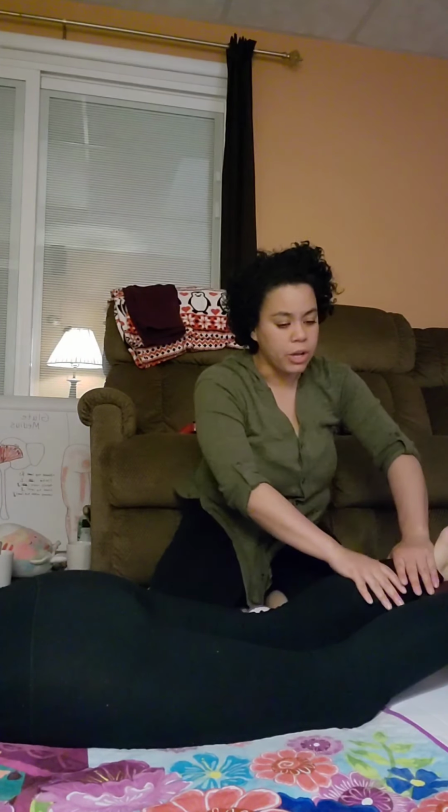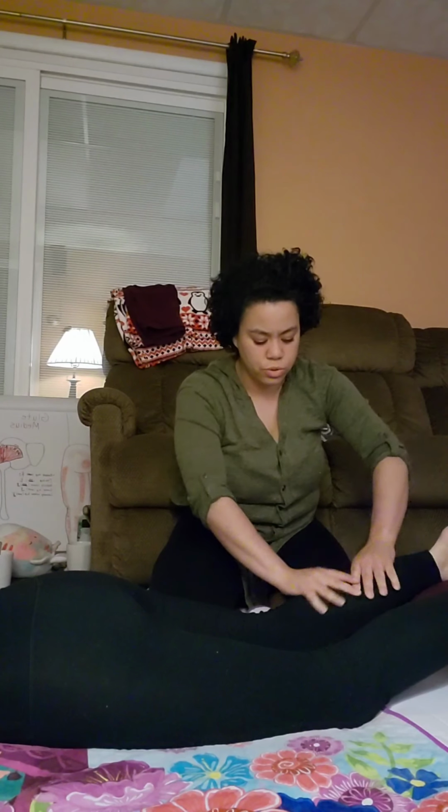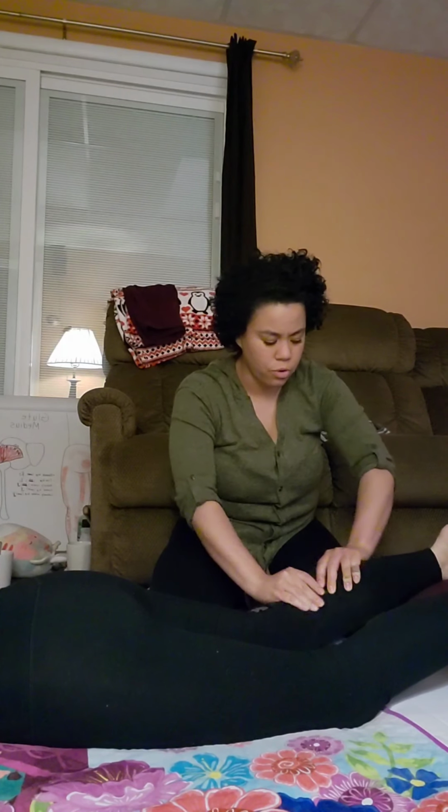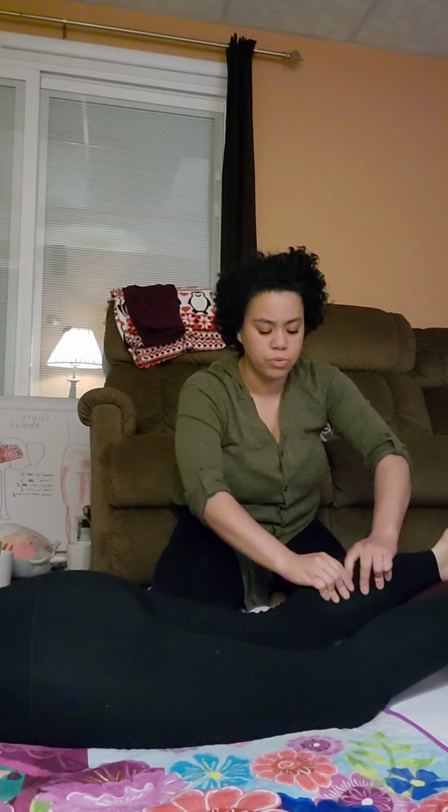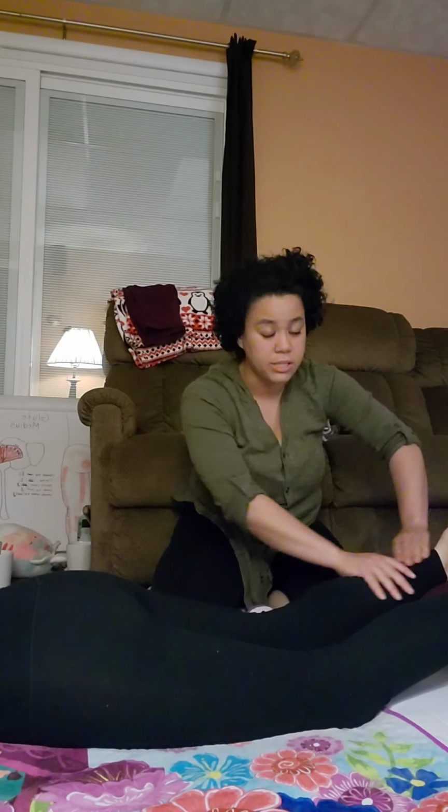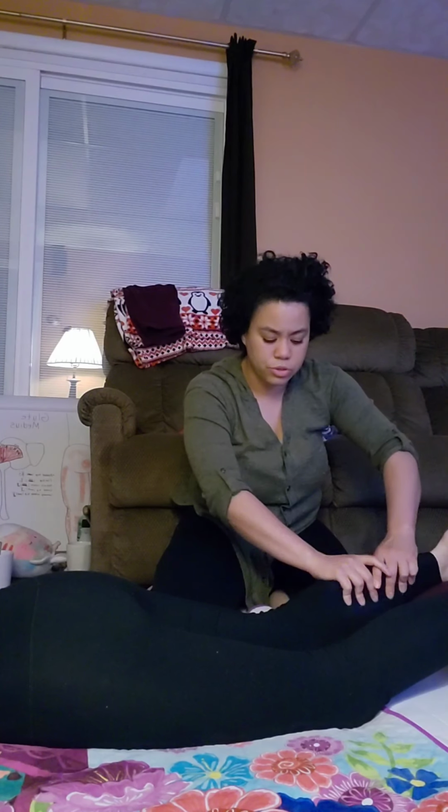And so if we were going to do this in a little routine, we would want to start at the bottom of the leg, okay? So we're going to 1, 2, 3, 4, coming back down. 1, 2, 3, 4, coming back down. 1, 2, 3, 4. We never want to put any pressure on the joint here. So once we start moving up towards the leg, we want to skip over the back of the knee.